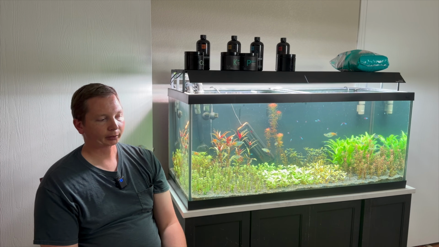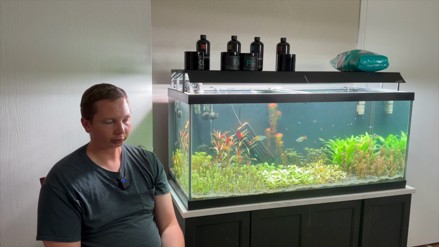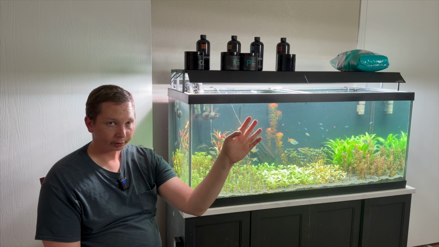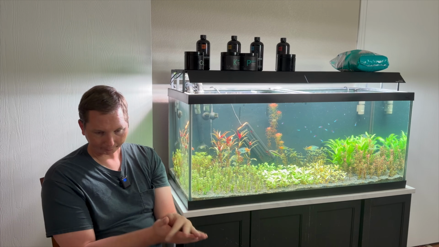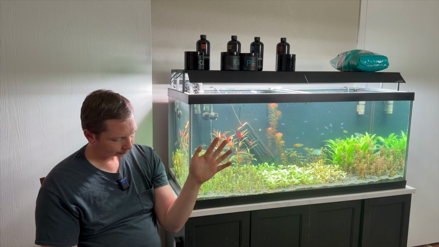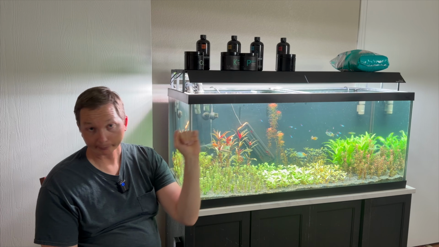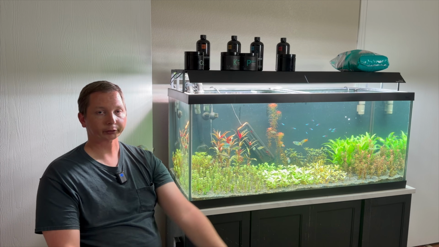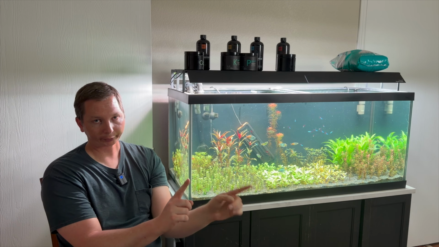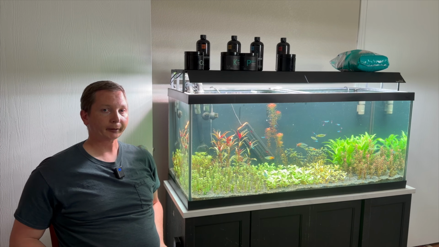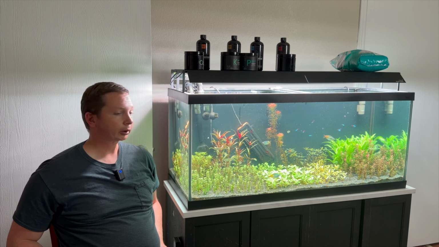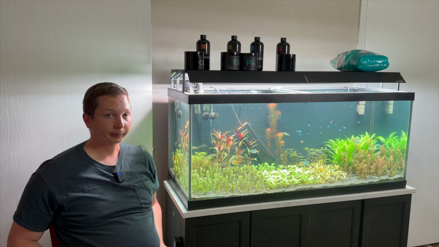You could even make your own solutions. You could even do the big three, the macros, in one bottle of water or whatever, with maybe a head pump to make it easy. And then you can put your micros in another one. Just once again, you don't want to mix them into one. That's bad. That's the estimated index. It's very, very helpful. It saves you a lot of money.